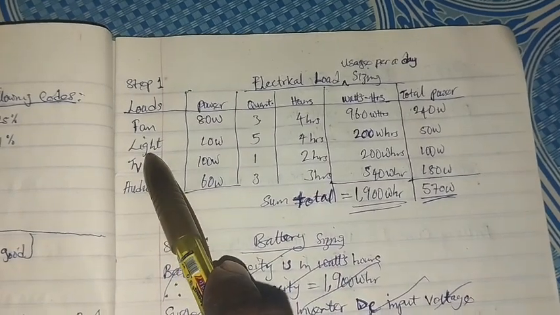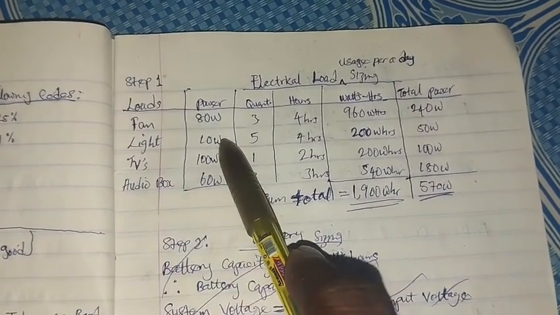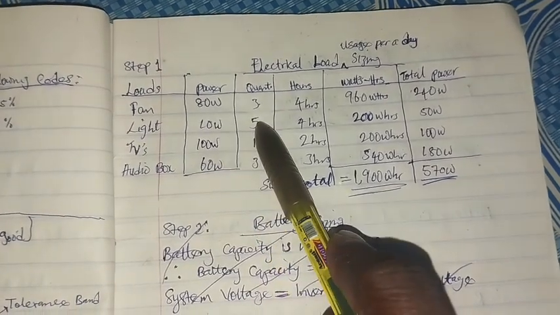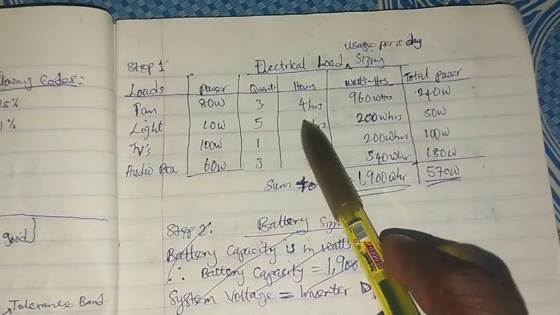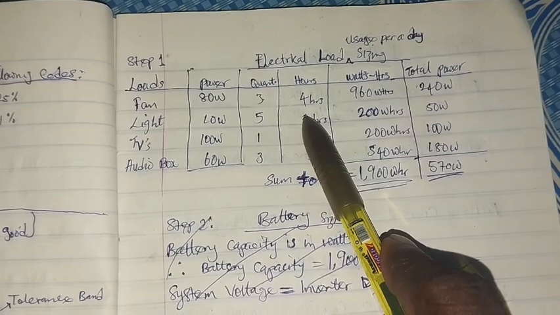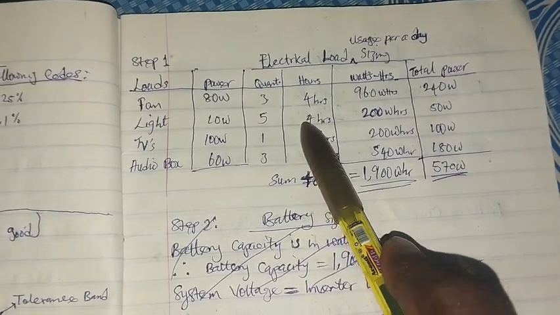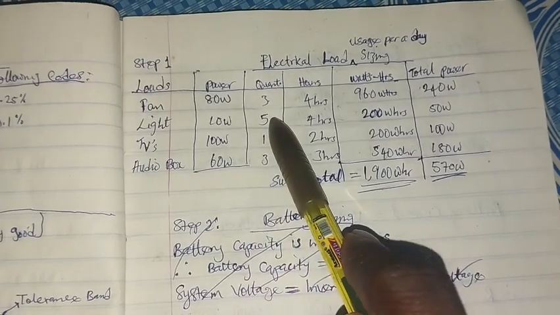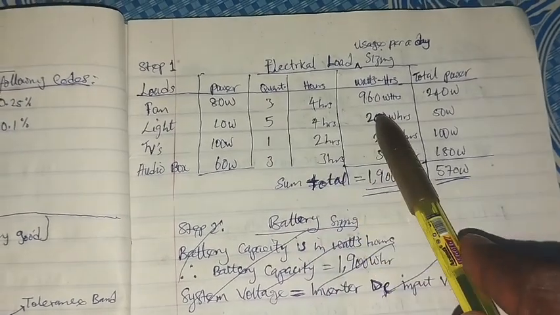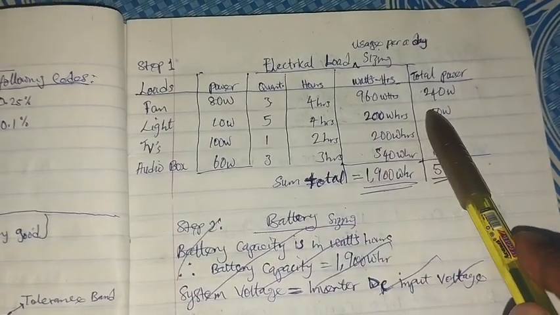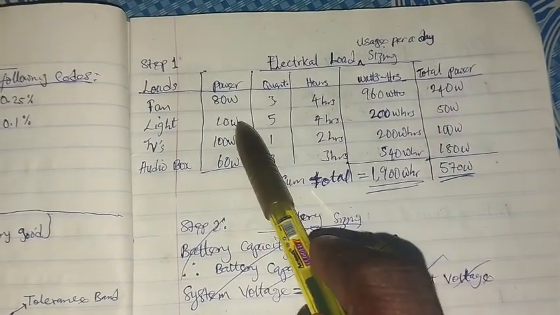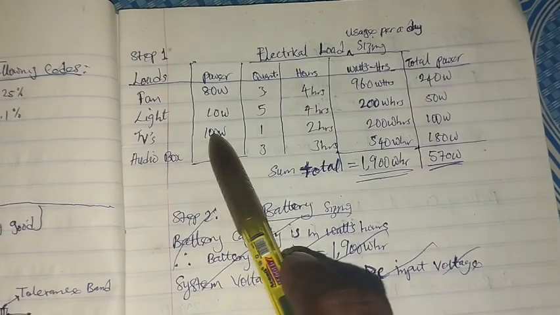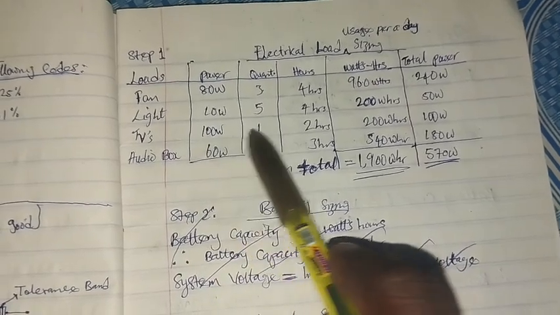The same thing goes with the lighting point. Each of the lights is going to be 10 watts, and we have a total of 5 pieces of lighting point, and also going to be on for 4 hours. So the same thing, for us to have the watt hour, we multiply 10 by 5, and then by 4, we have 200. The same thing for the total power of the light, we multiply 10 by 5, we have 50.